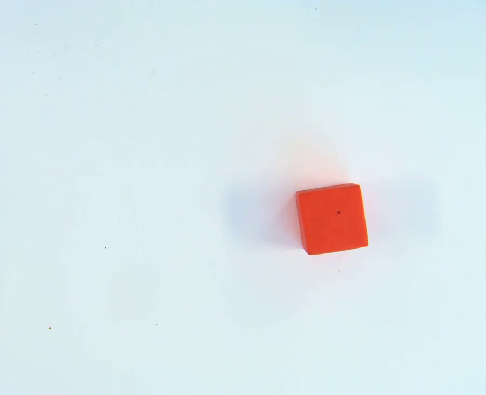So anything we're going to want to find the volume of, we'll try to put it into unit cubes. The most convenient way to do that is probably to work around the rectangular prism, or a prism in general.